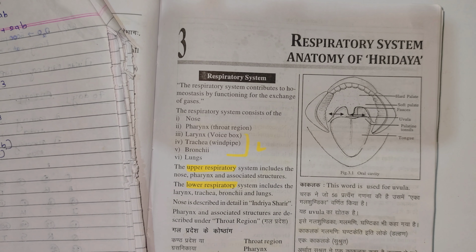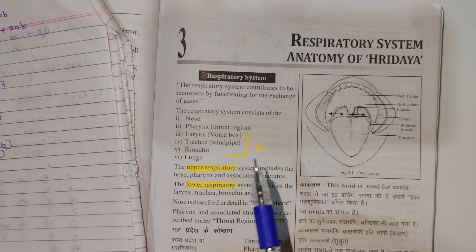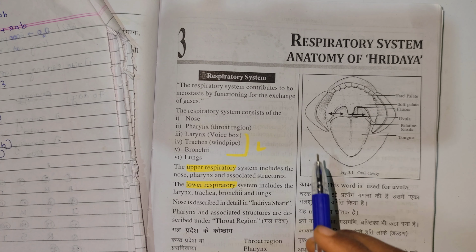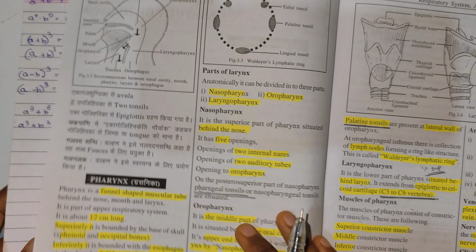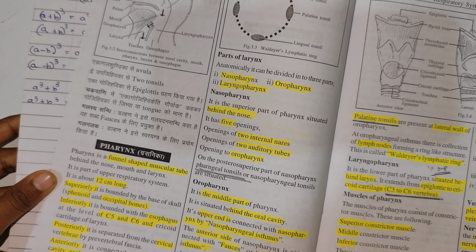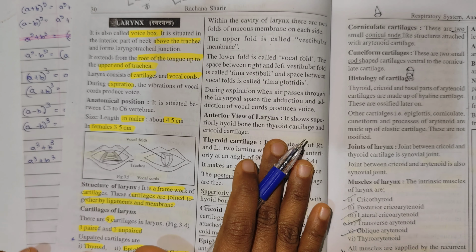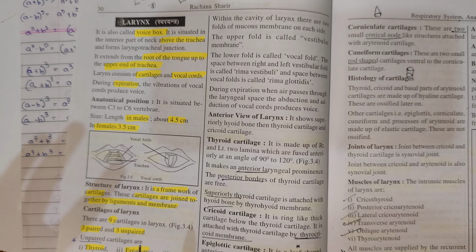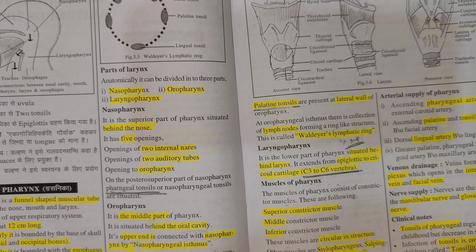Welcome back to Easy Ayurveda classes, and today we will be learning the Rachana Sharira, that is anatomy, and the concept is the respiratory system. In this video I will be covering the introduction of the respiratory system and two organs, that is the pharynx and the larynx. Only these two organs will be covered in this video. If it goes lengthy, I will make this video as part 1 and part 2. If it goes short, it will be continued in the same video, and the remaining will be in my next video.